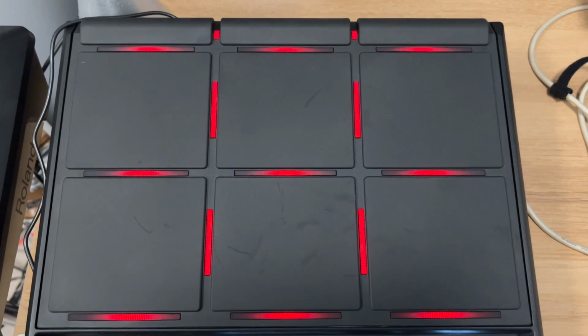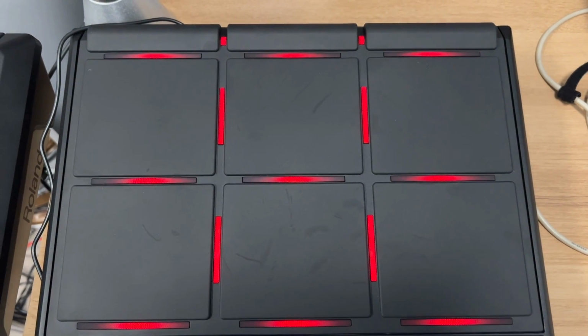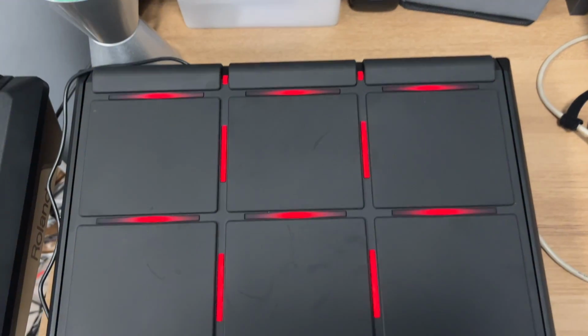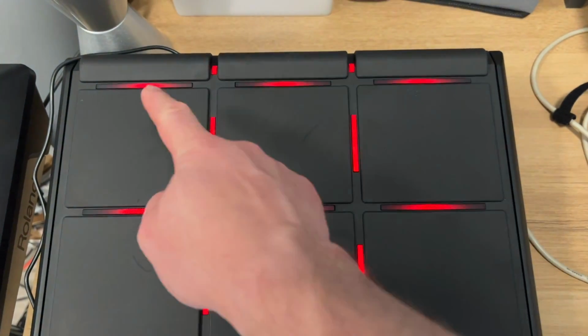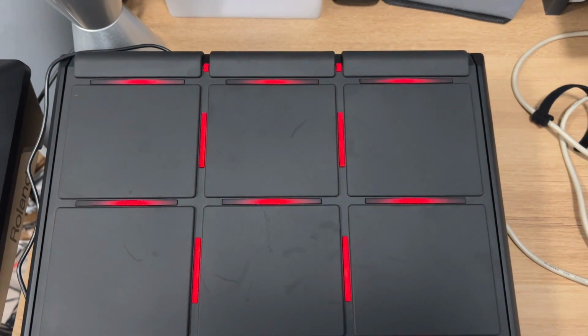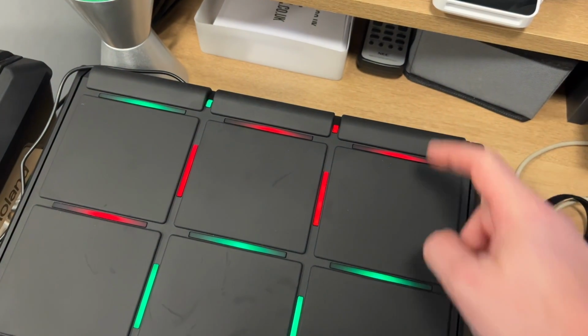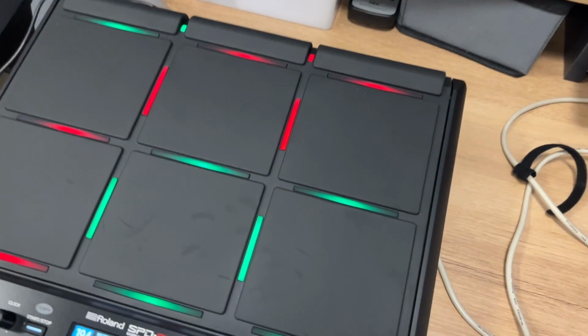Some of my patches will have two samples, on trigger 1 and trigger 3, and so I can colour those as well. So I want to make pad 3 also a backing track.